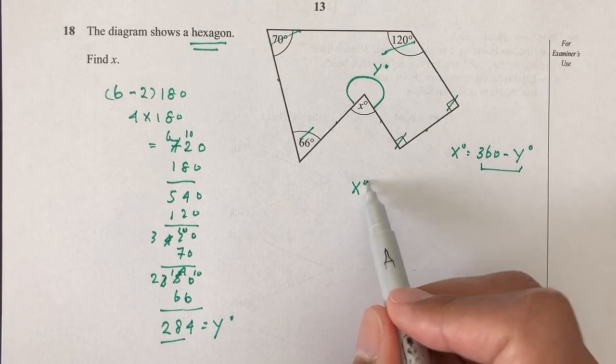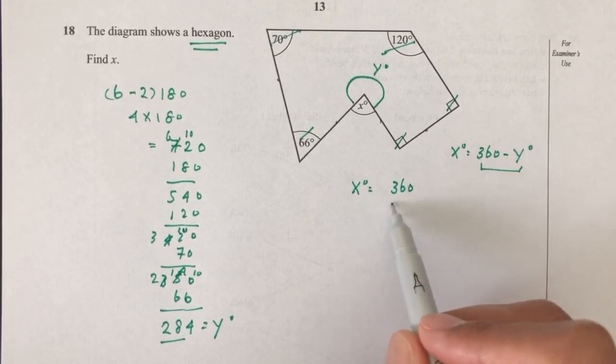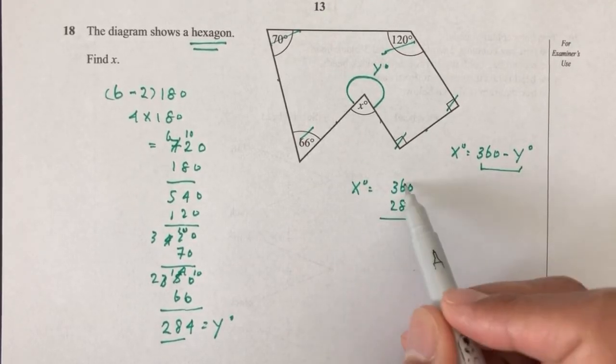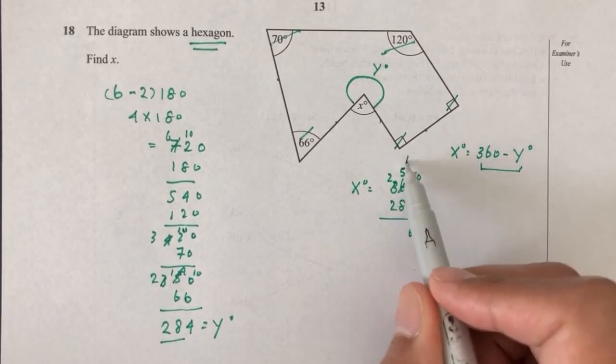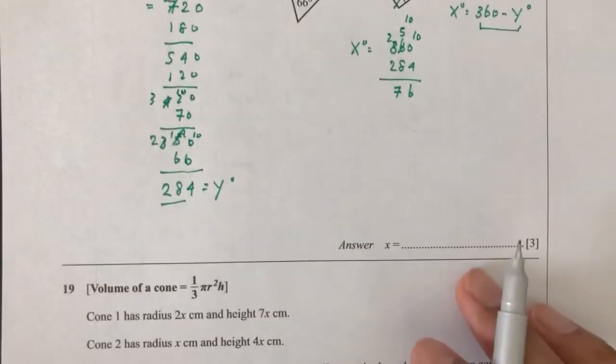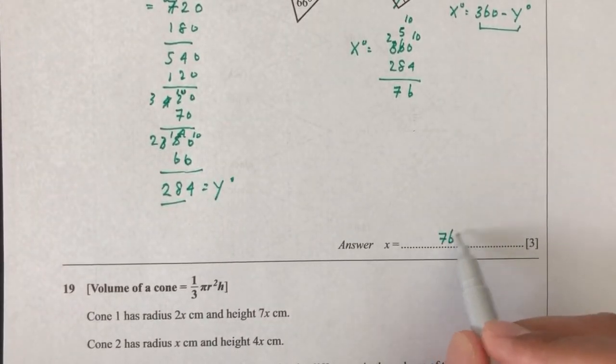The value of x is 360 minus 284. So value of x will be 76.